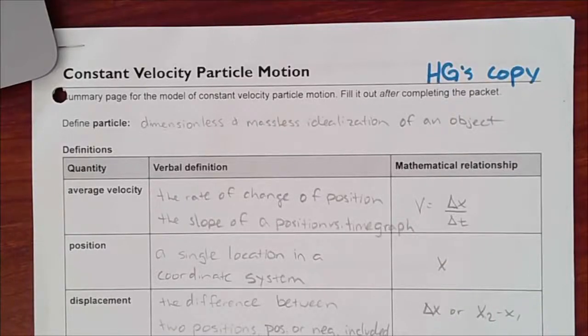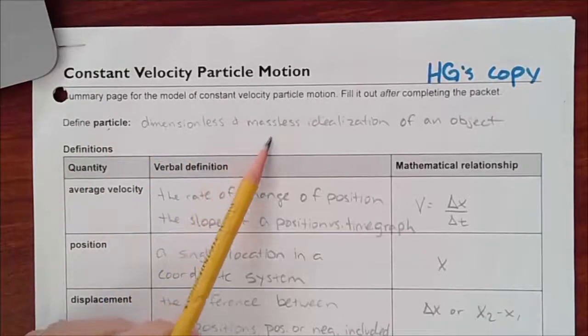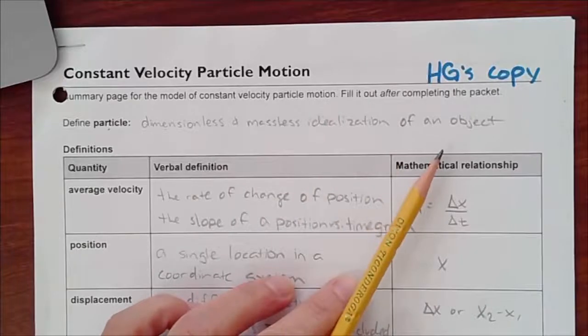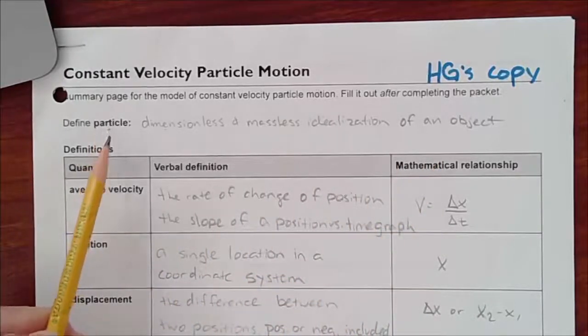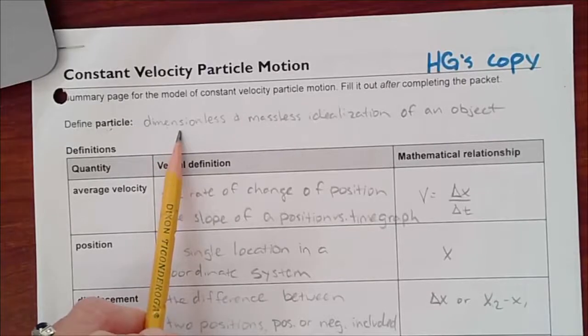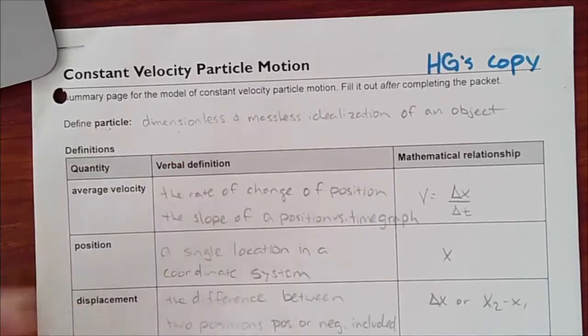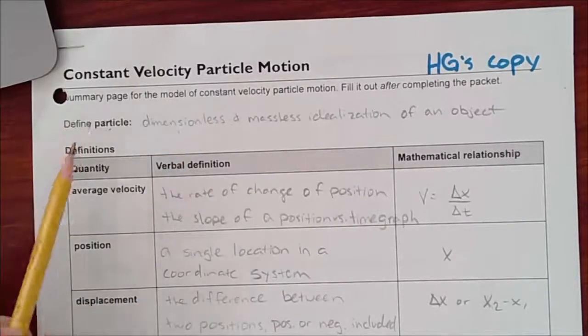I want to make sure you have the same operating definitions as I do for some terms we'll be using a lot in this unit. Let's start off with the definition for particle. It's a dimensionless and massless way to idealize an object. What's key about a particle is particles have only a single location, whereas in contrast, the buggies, for example, are not a particle because they occupy more than one position on a number line.